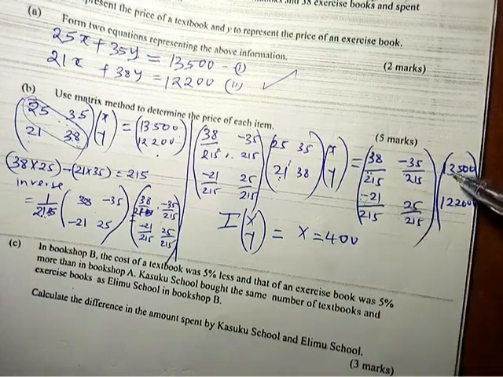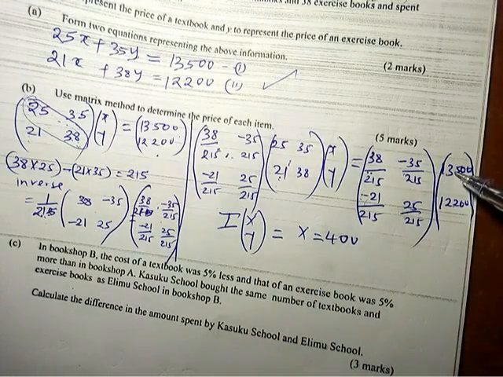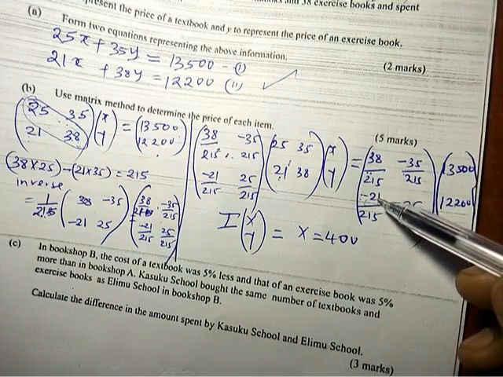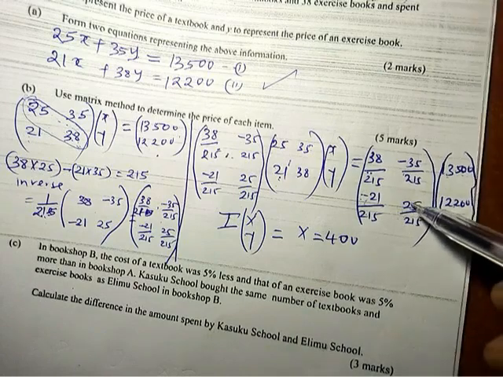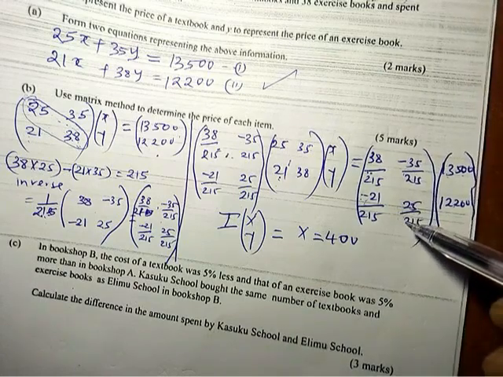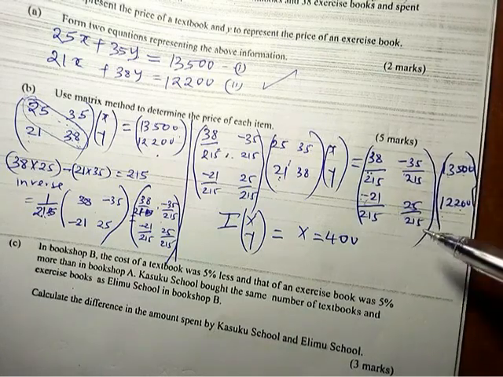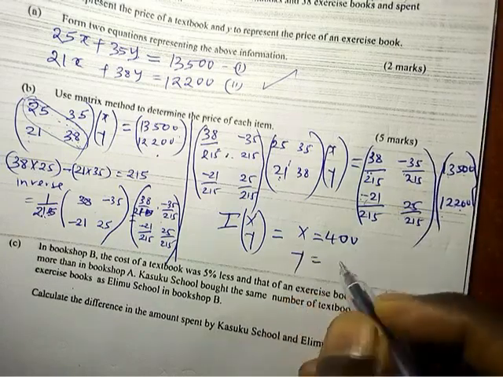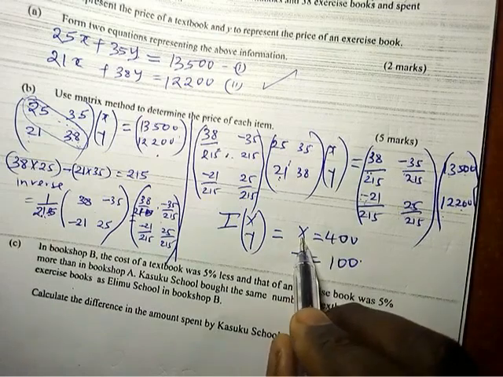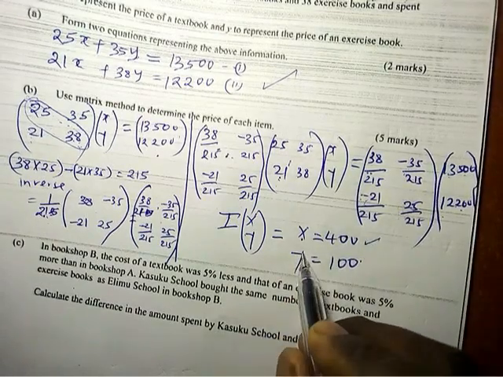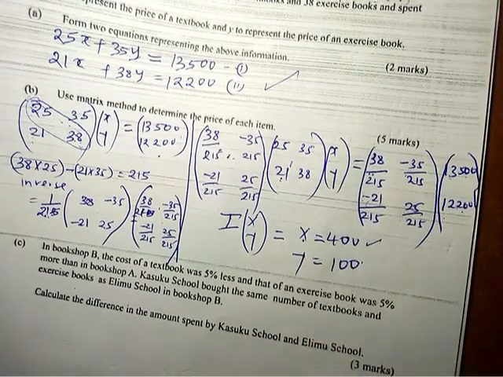This one times this. You use a calculator. Negative 21 over 215 times 13,500. You put that, and then 25 over 215 times this. You add. You get the answer as y equal to 100. So one textbook was 400 and one exercise book was 100 bob.